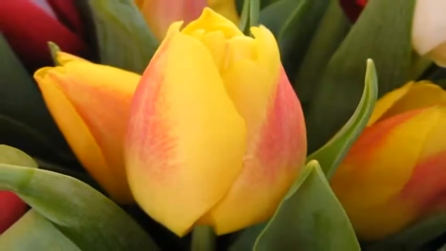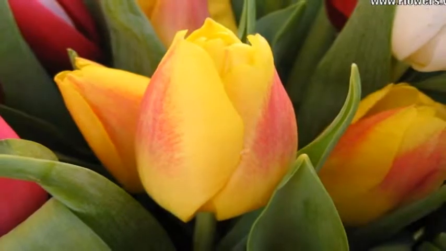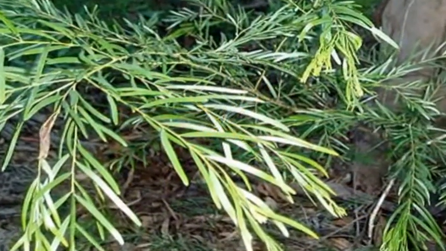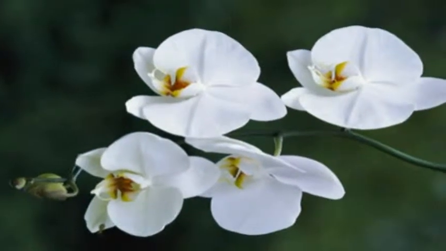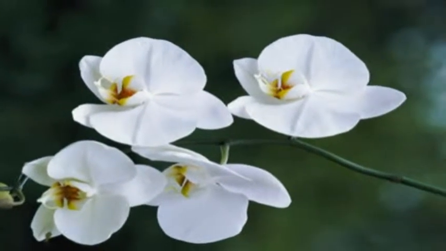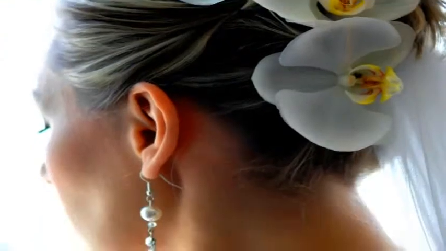Textures are usually tactile, but they can also be visual, and the visual almost always overrides the tactile. A flower such as a phalaenopsis orchid may be quite soft to touch, but is a hard-looking flower because it is a solid and big flower.